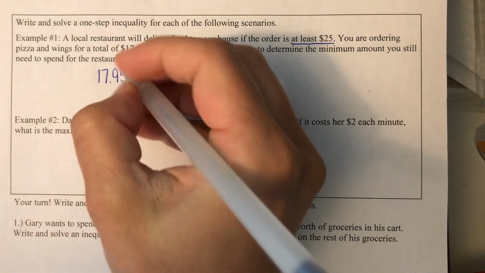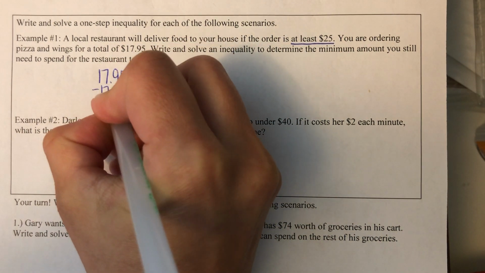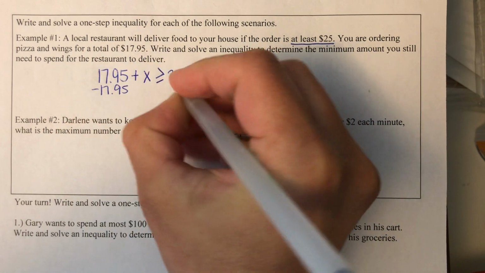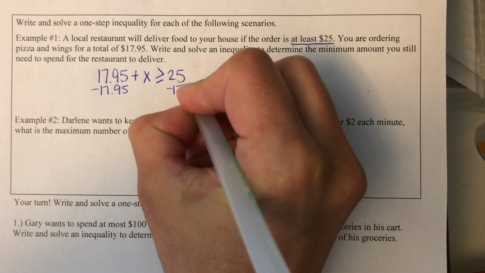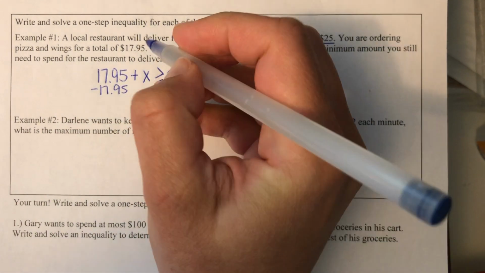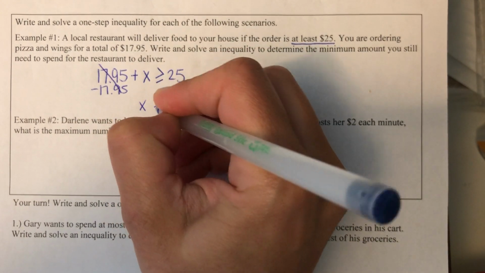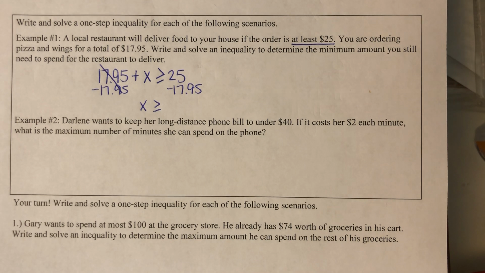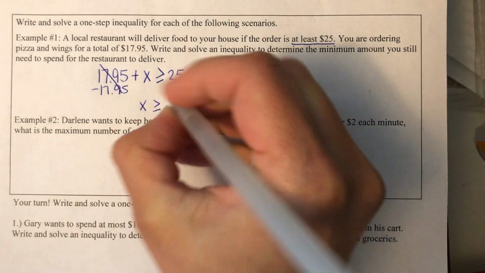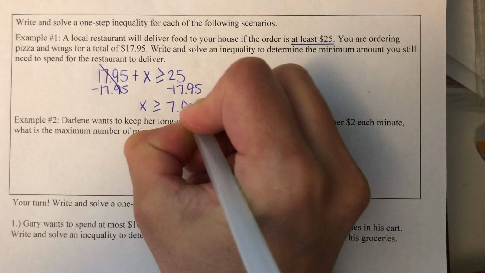I see plus, opposite is to subtract, both sides. Those are gone. All right, and then 25 minus 17.95 gives us 7.05.